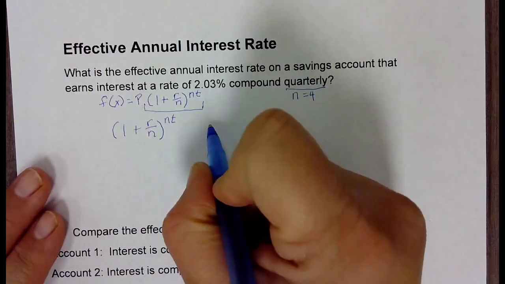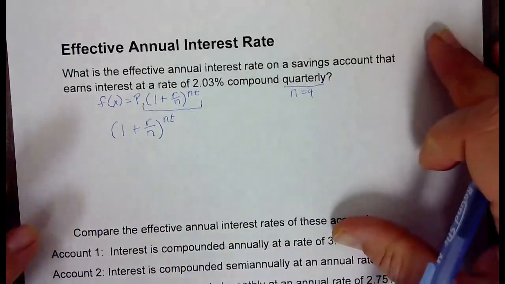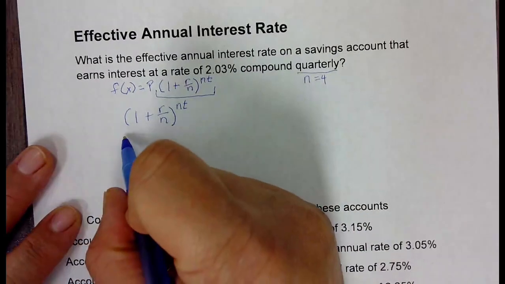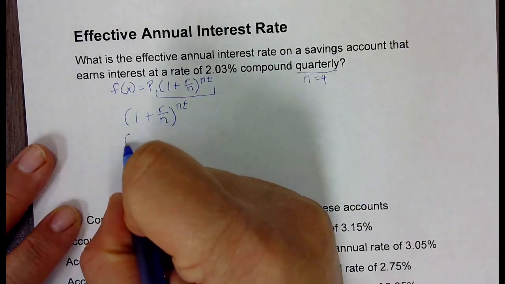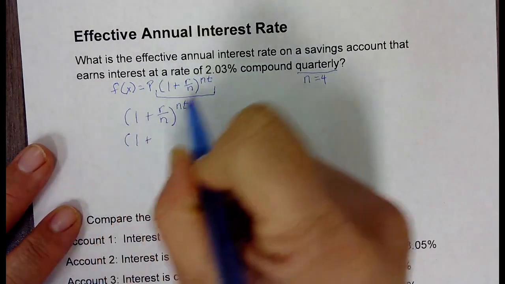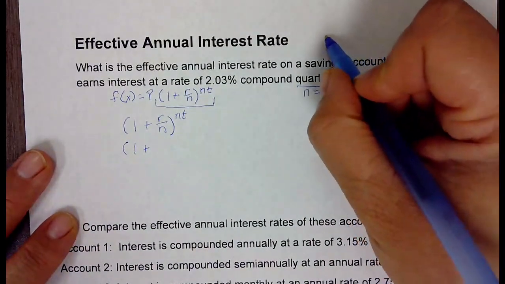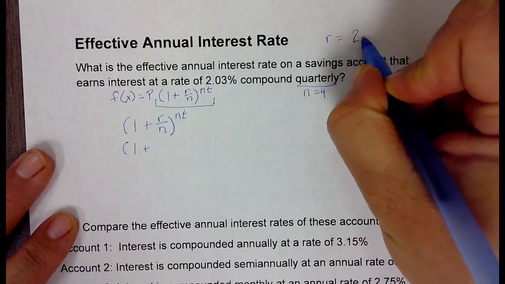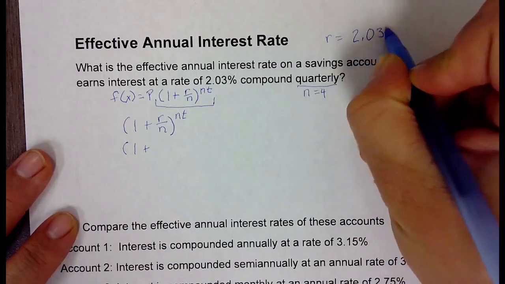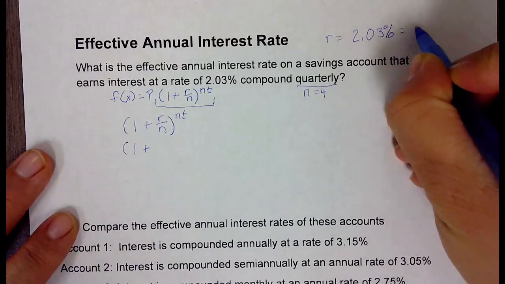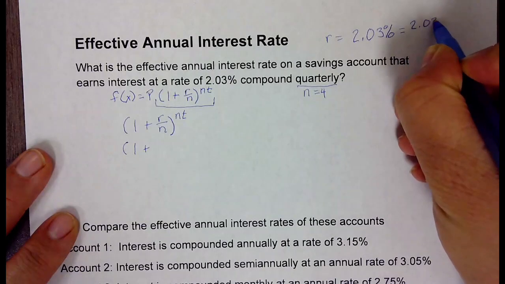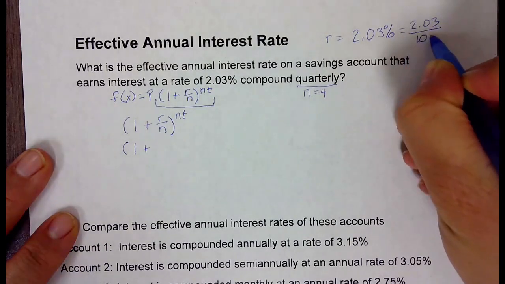So I'm going to plug in those two numbers for my variables. 1 plus r, and here r equals 2.03%, or 2.03 per 100.